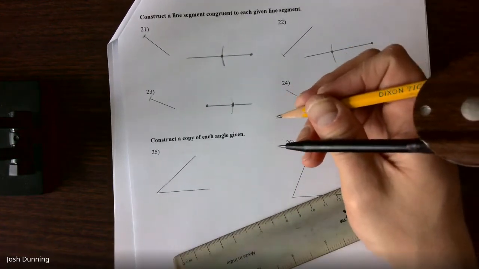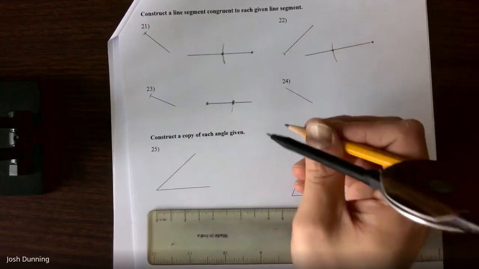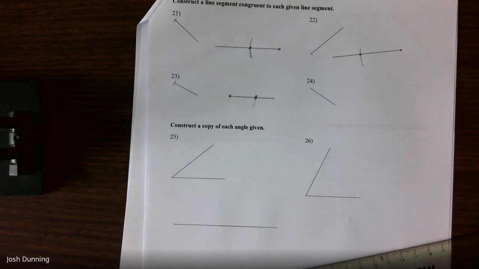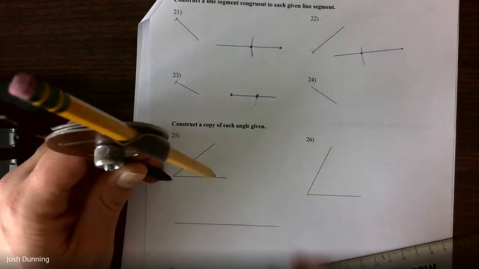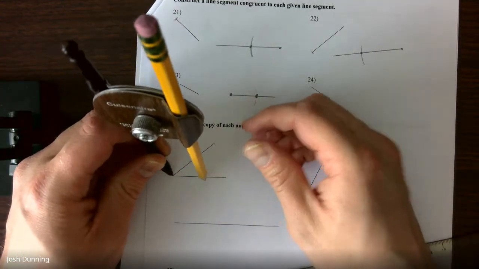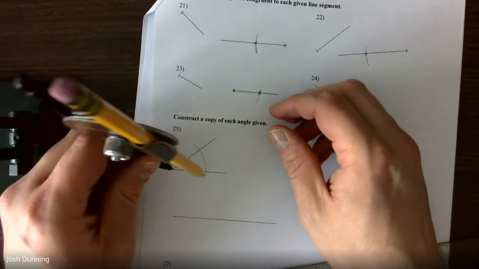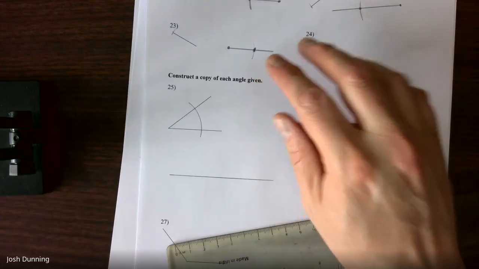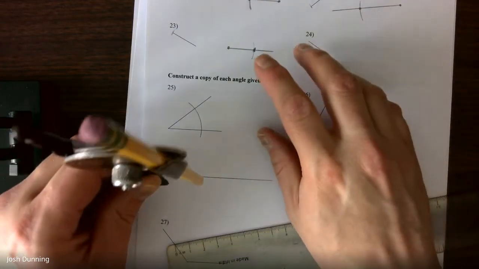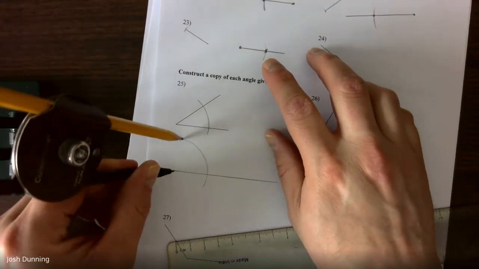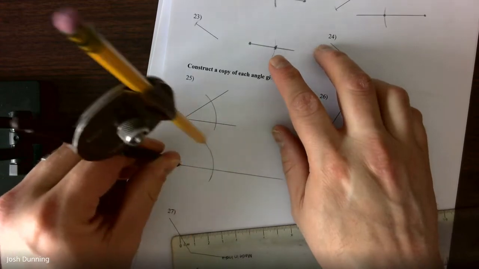All right. Now, the next one is an angle copy. First thing you do, draw a line. Doesn't have to be the same length. Now, go back to their original angle. Center your compass on the vertex corner. Draw an arc so it hits both sides that form the angle, just like that first one we did at first. Go down here then. Leaving your compass the same, draw an arc.